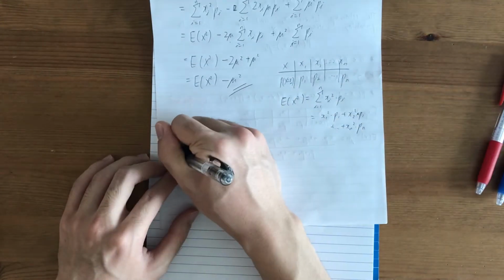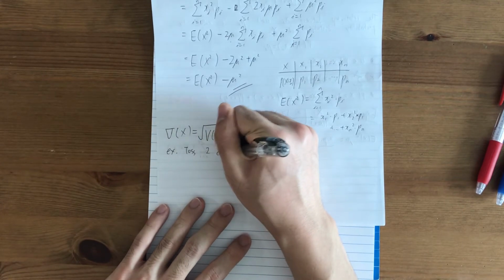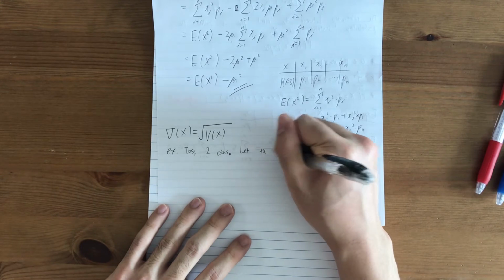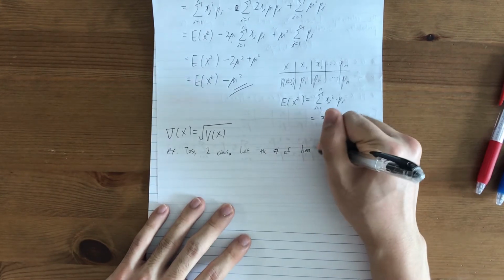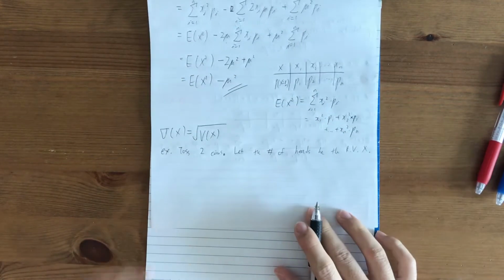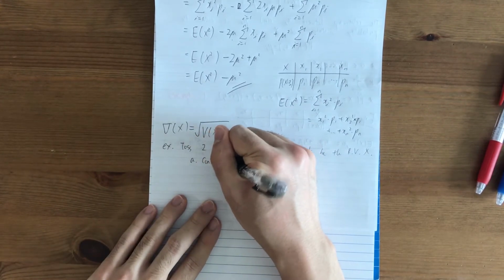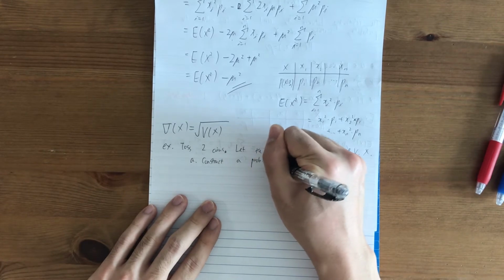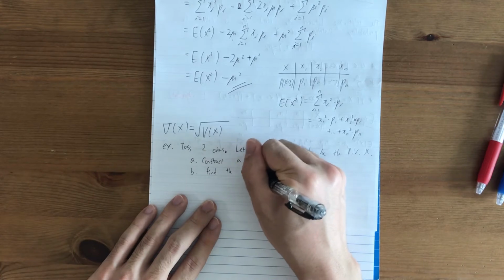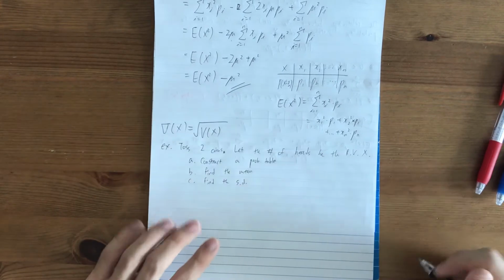So let's try an example. Let's say we toss 2 coins and let the number of heads be the random variable x. A, construct a probability table. B, find the mean. And C, find the standard deviation.